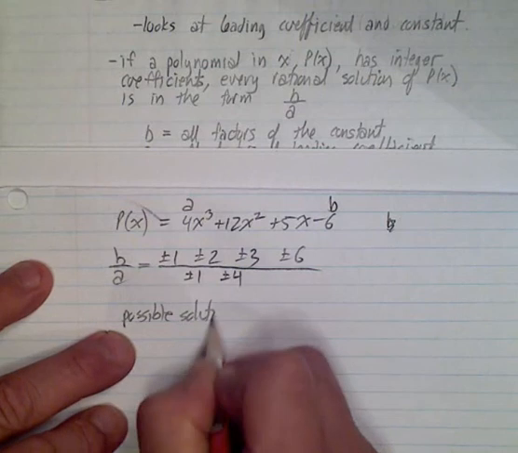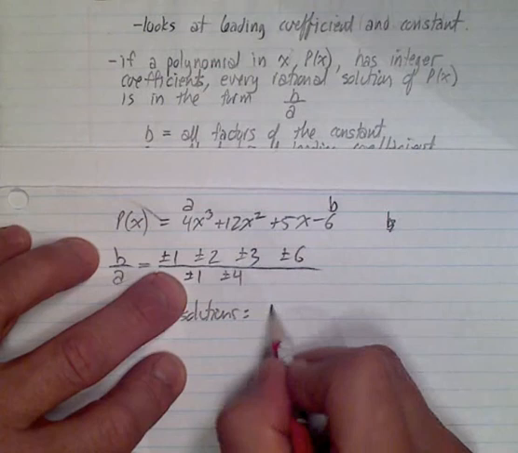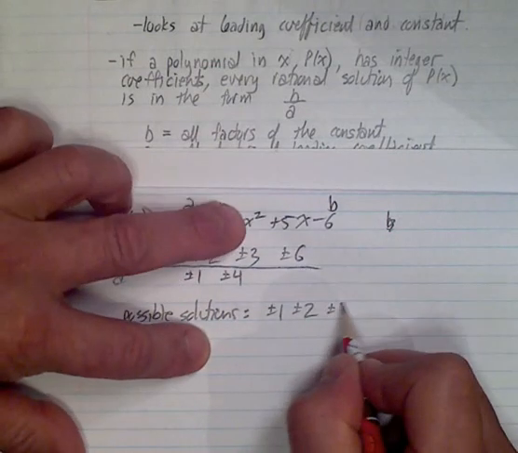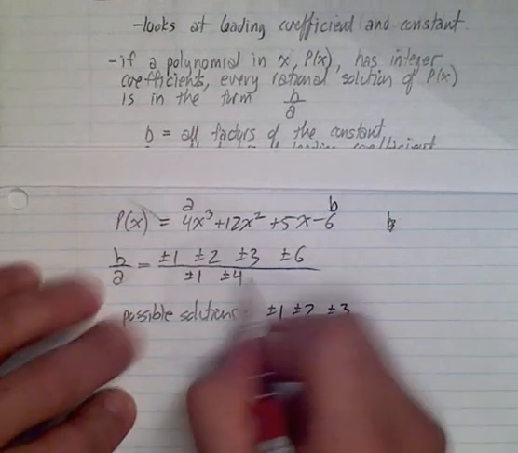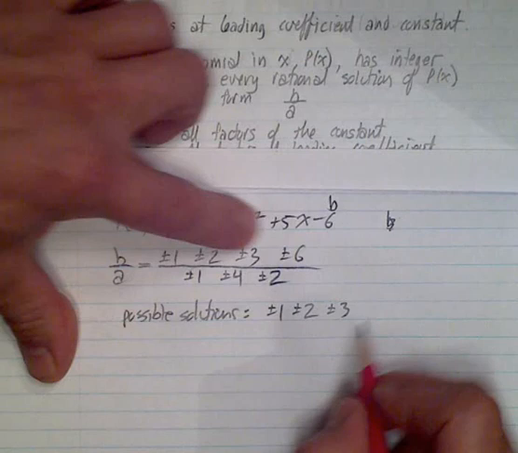So your possible solutions. Okay, now 1 over 1 is just 1. 2 over 1 is just 2. 3 over 1 is just 3. Oops, I forgot plus or minus 2 on the bottom here. My apologies. And then 6 over 1 is plus or minus 6.